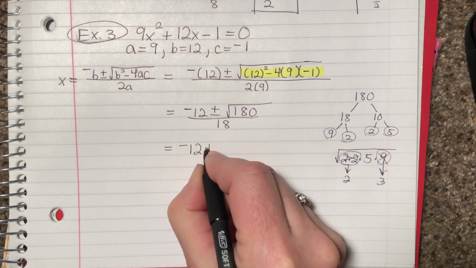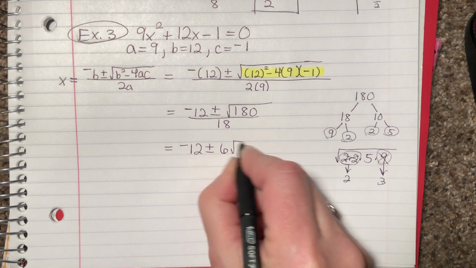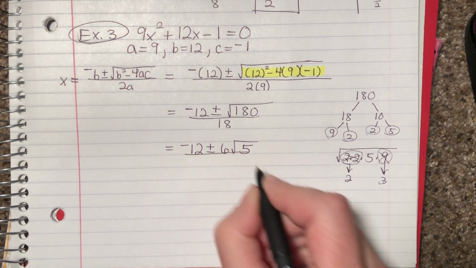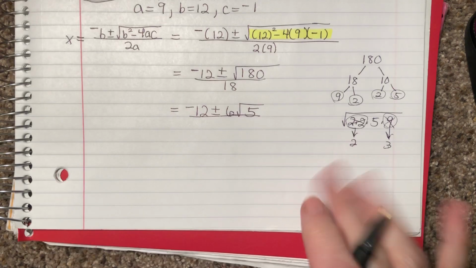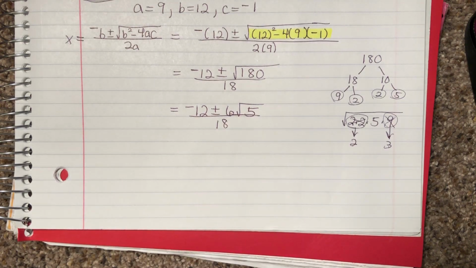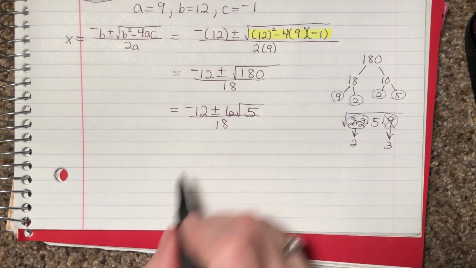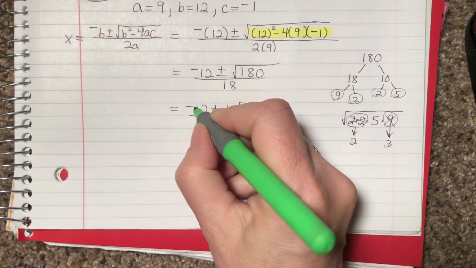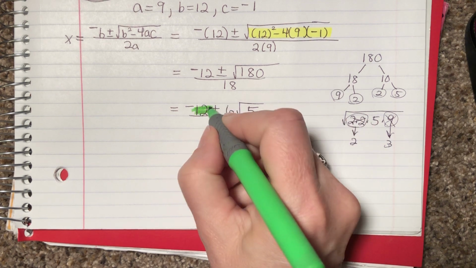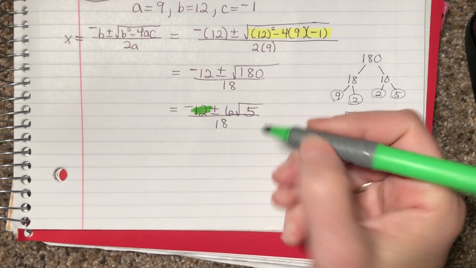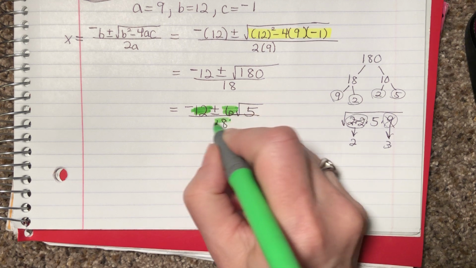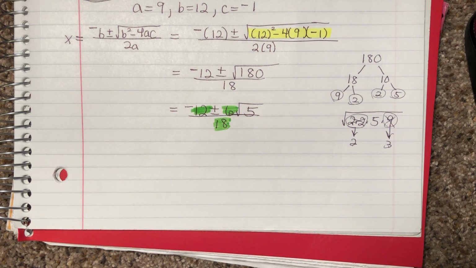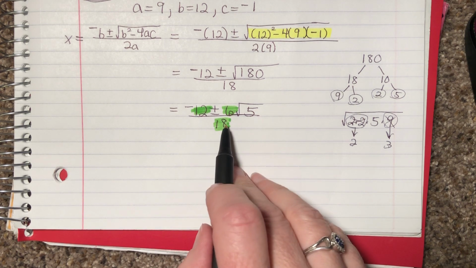Negative 12 plus or minus 6 times the square root of 5. You're thinking, oh my God, what's going on? Over 18. All right. If all three of these numbers, the 12, the 6, and the 18, can be divided by the same number, then you want to do that. You want to reduce them.